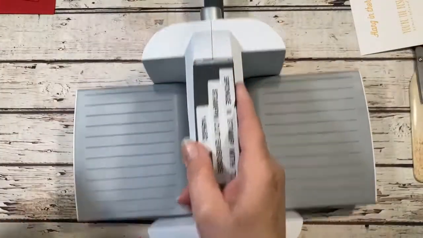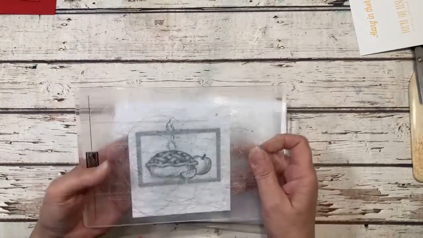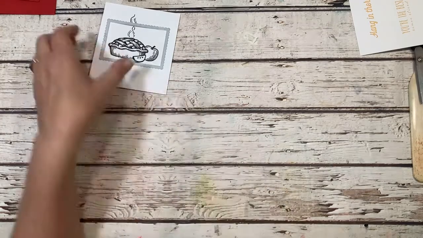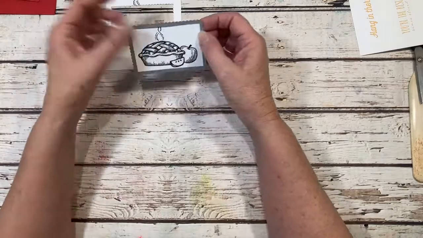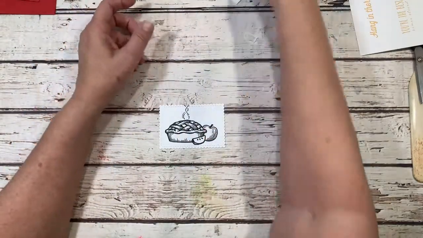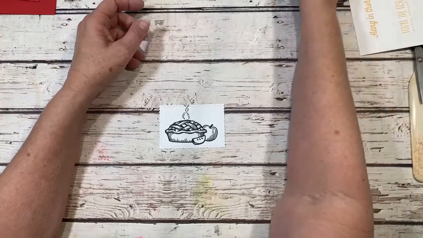Alrighty, so let's move this out of the way and bring this in. Move that out of the way. We don't need that. And then we have our image die cut. So that's pretty cool. I really like that a lot.